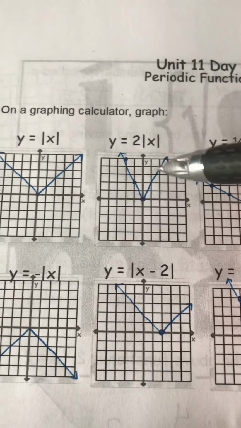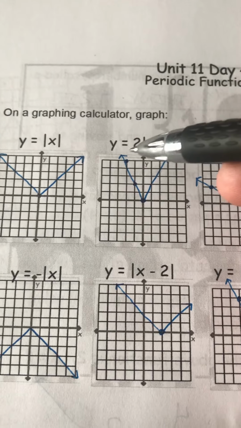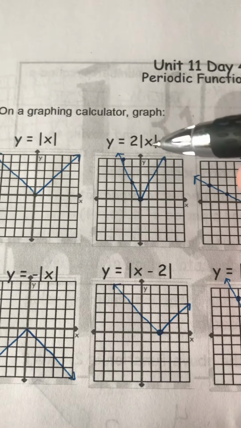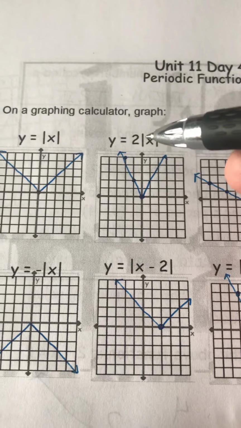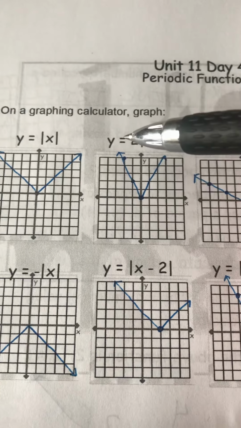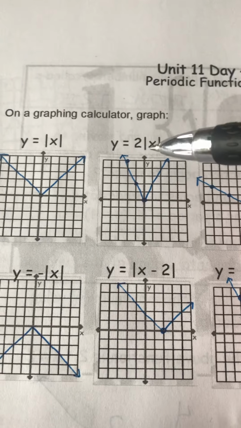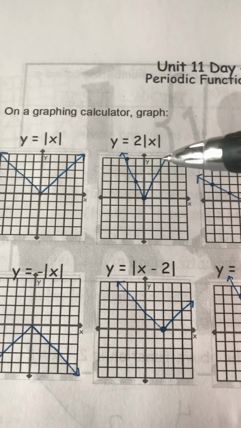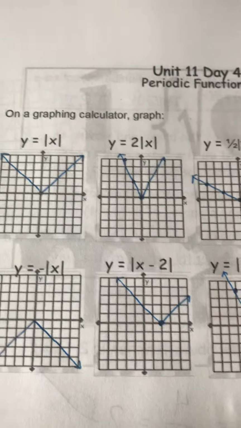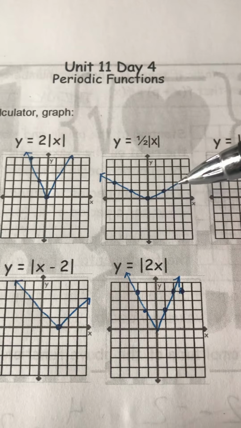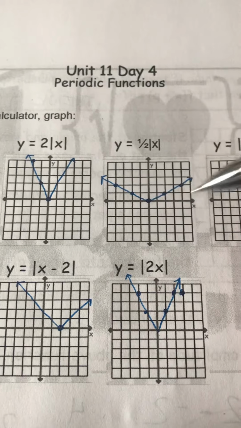So we know if we plug 0 in, the absolute value of 0 is 0. So we're at 0, 0, 0. Well, if we take 1, the absolute value of 1 is 1. 1 times 2 is 2. Now if we do negative 1, the absolute value is 1. It's still 2. So our graph becomes steeper. We go to 1/2, the same thing happens, except our graph flattens out, becomes less steep.